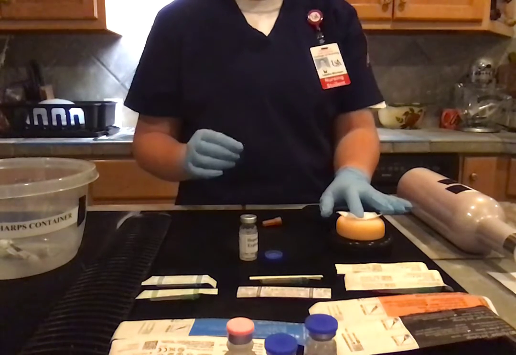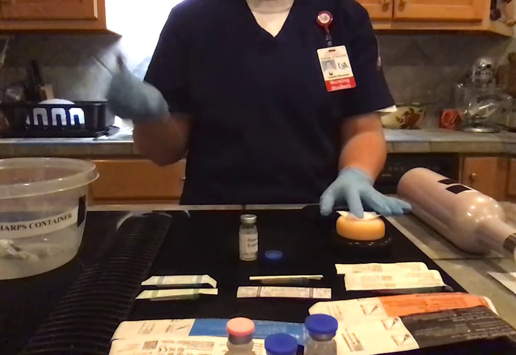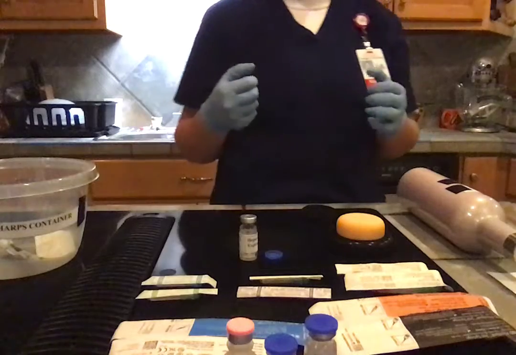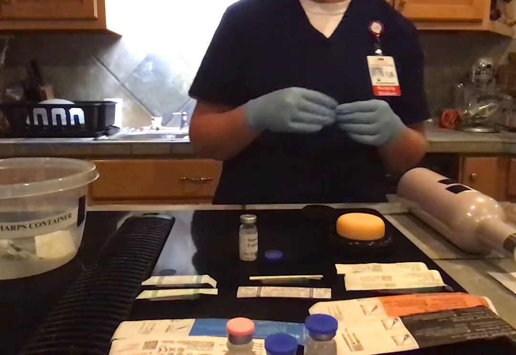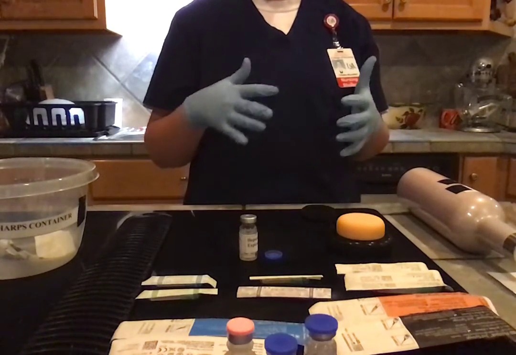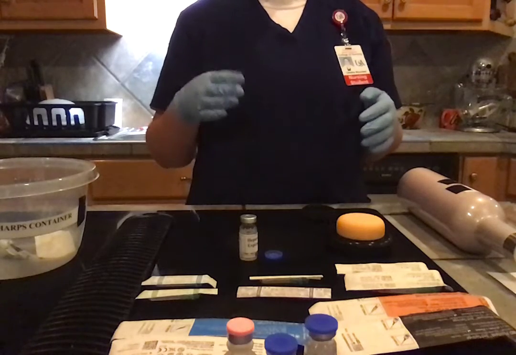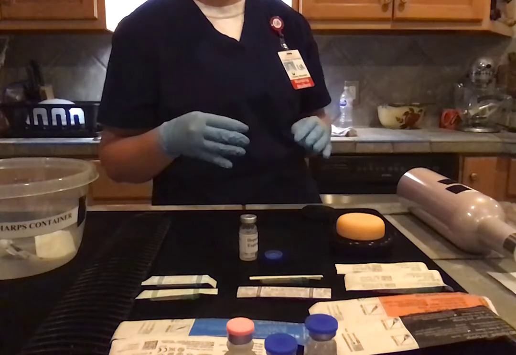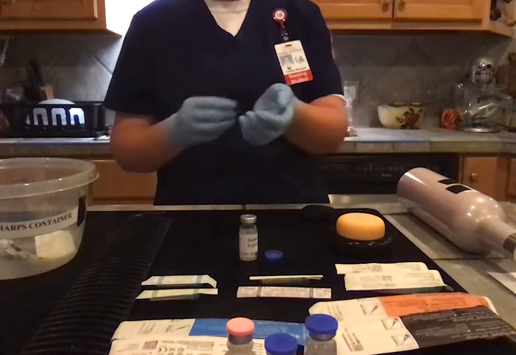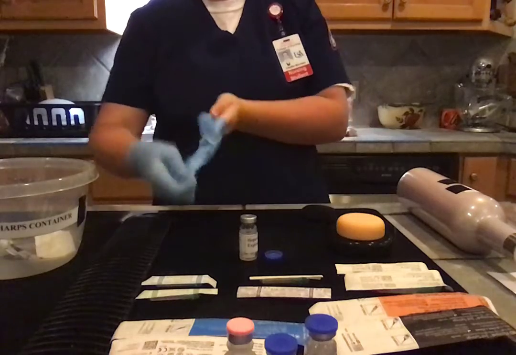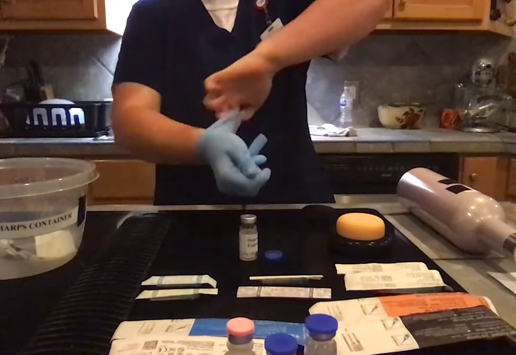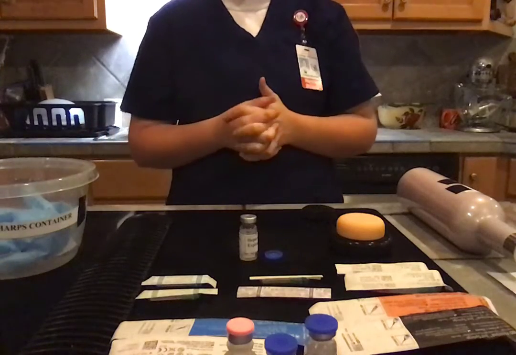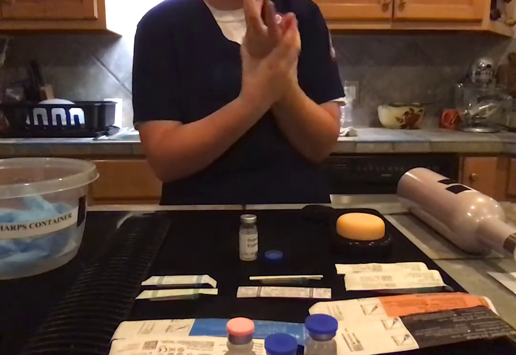I would discard any other materials that I may have in the trash, and then I would cover the patient back up, reposition them back to a comfortable position, lower the bed back to the lowest position, and raise the side rail back. I would remove my gloves and discard those in the trash as well. And then I would perform my hand hygiene.